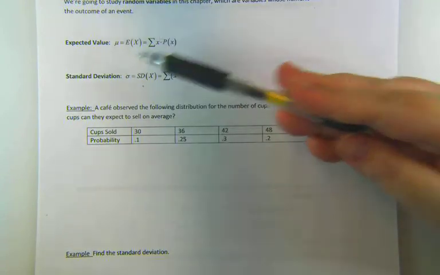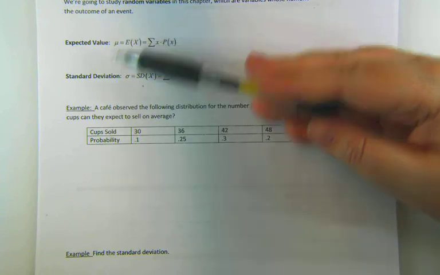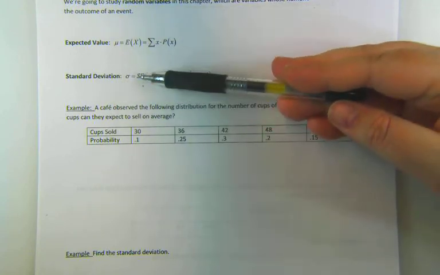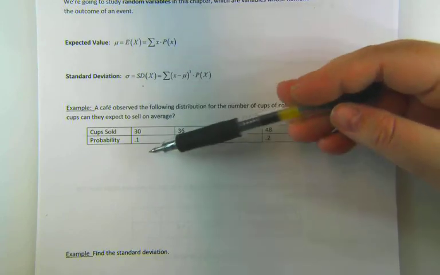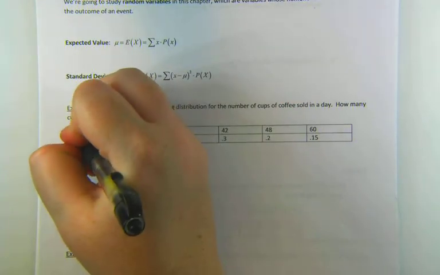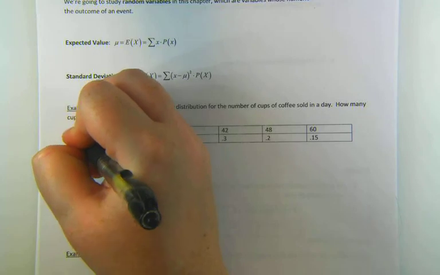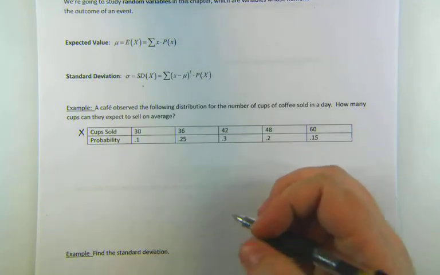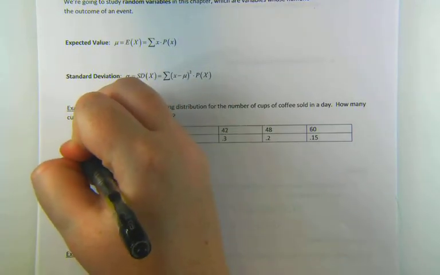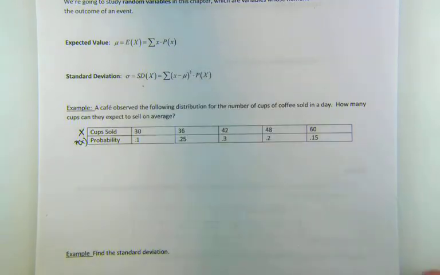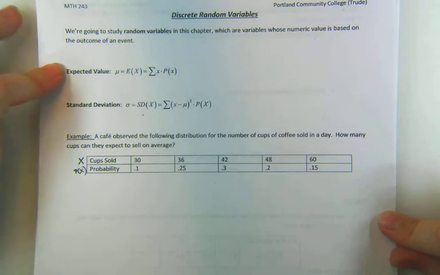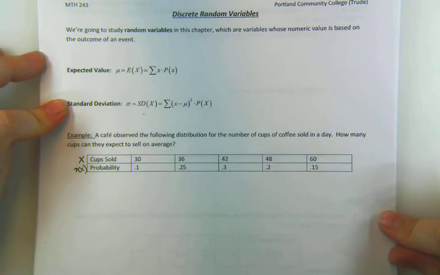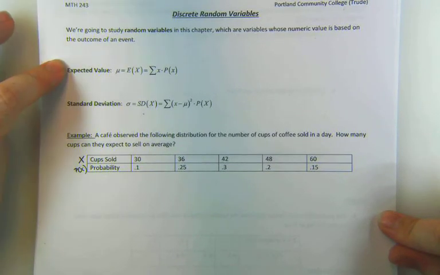So that's where we have our expected value, which is the same thing as our mean, and standard deviation. With calculating these, we're taking into account these possible values for our variable x, and then also their probabilities and how those work together. So what we're going to do through this section is calculate expected values and standard deviations.